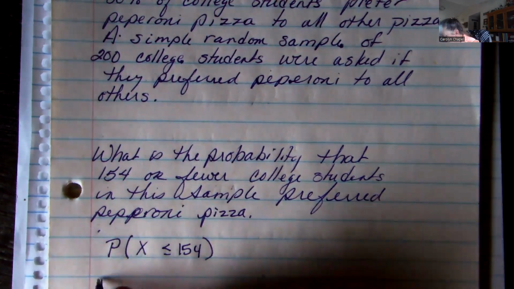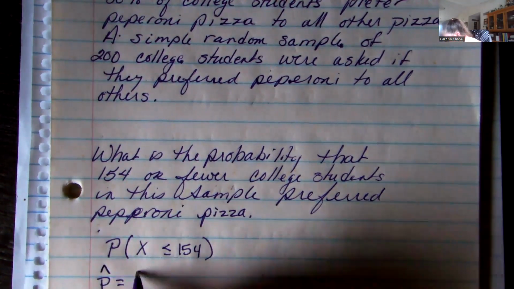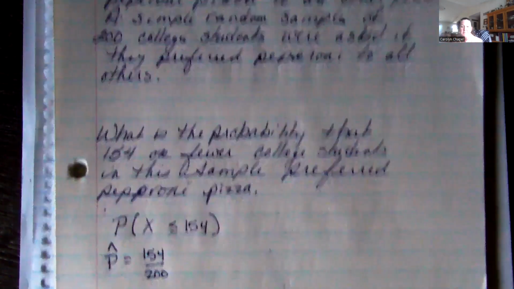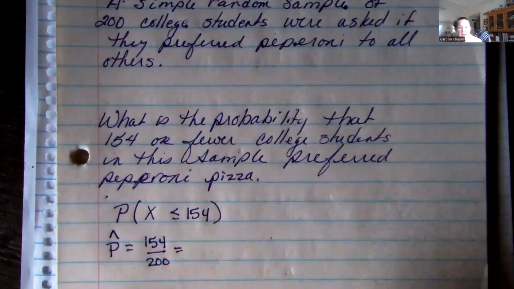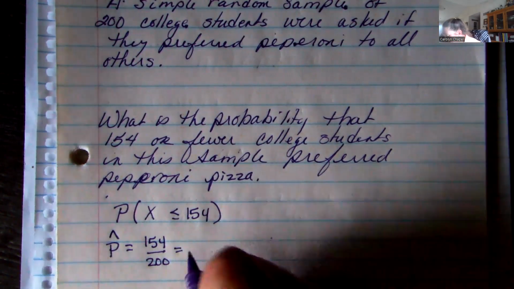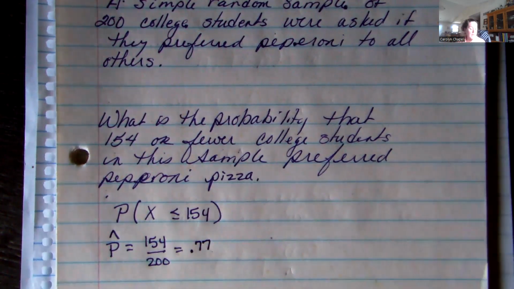So our p-hat is going to be that 154 out of our 200. I can write this as a decimal, or I could leave it as a fraction. I am going to turn it into a decimal because our p for this problem is also given as a decimal.